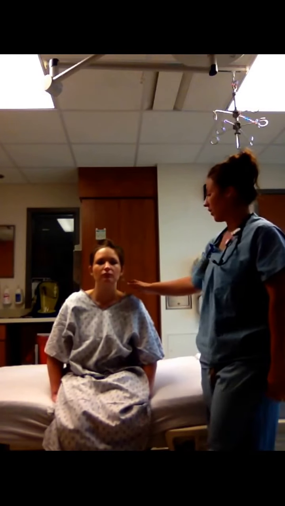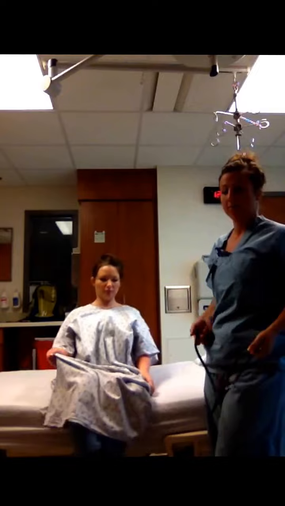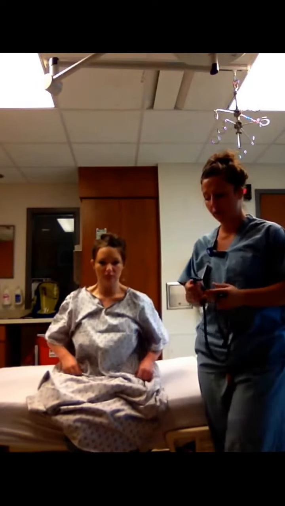Next, I'm going to go to her chest. I'm going to use my stethoscope here. Now, there's two different ways that you can auscultate with a stethoscope. There's the diaphragm, which is the small part of the stethoscope, and there's the bell.